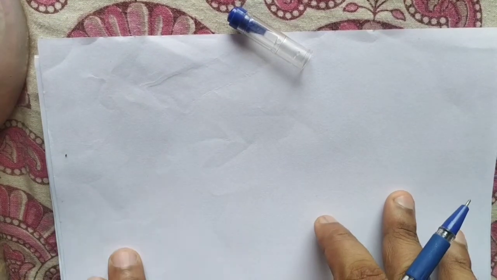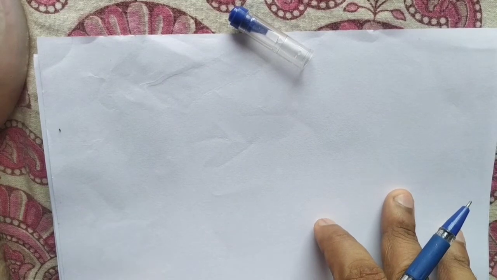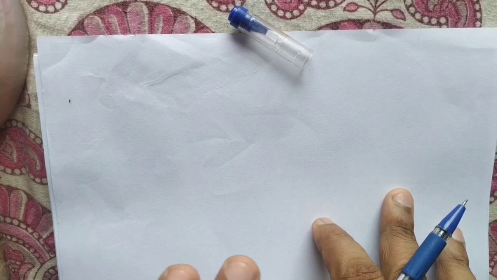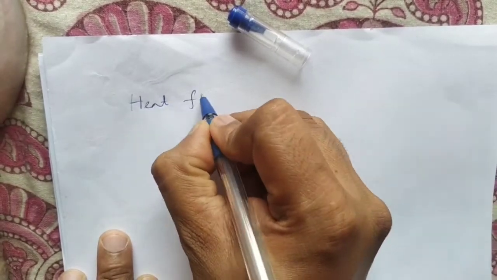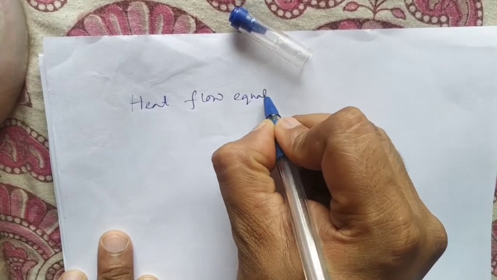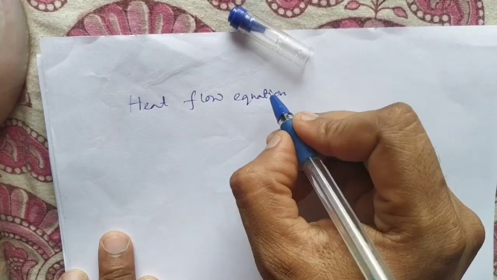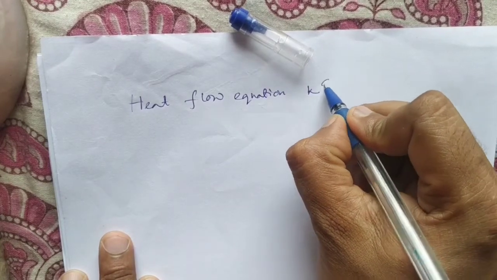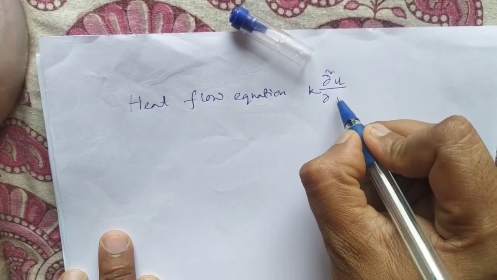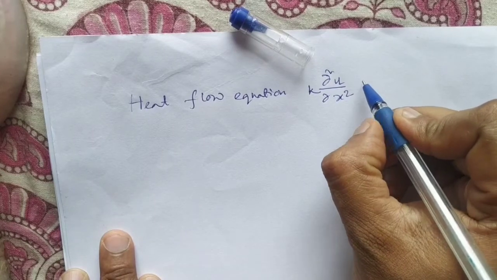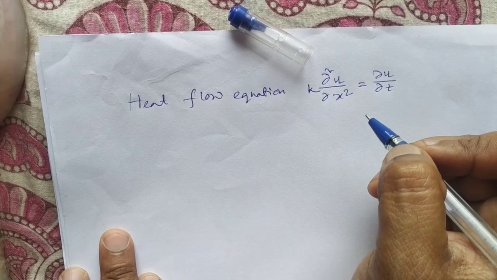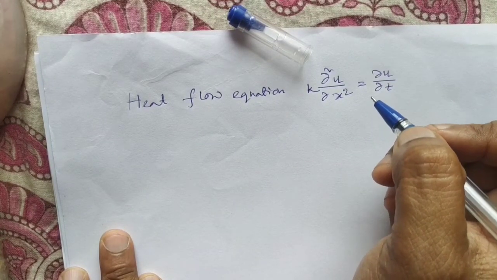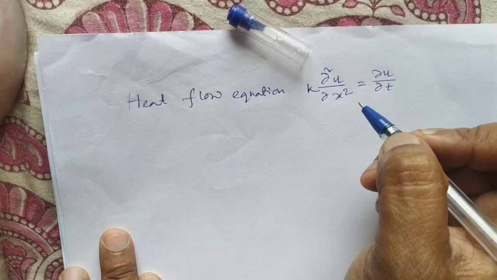Now I'm directly going towards the problem, following step by step to see how we solve. This will be our class number 19, and the first problem says you have to solve a heat flow equation, where k is the conductivity. You have to solve for u(x,t), where your given differential equation is this, and you have to use the method of separation of variables.